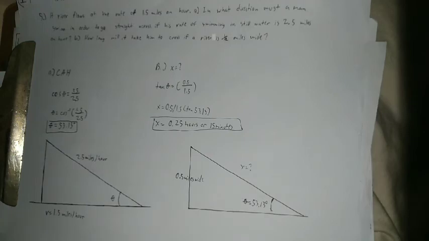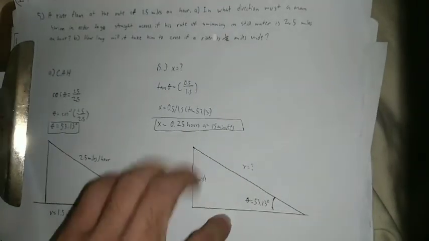X is equal to question mark. So tan theta is equal to 0.5 over 1.5. So x is equal to 0.5 over 1.5, then multiplied by tangent 53.13. The answer for x is 0.25 hours or 15 minutes. So here's also the graph for x.